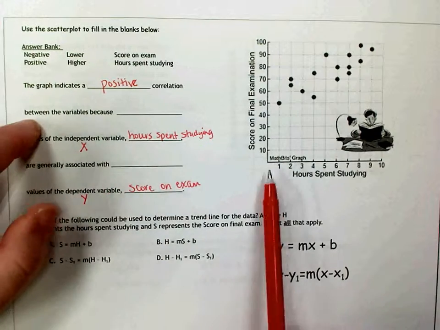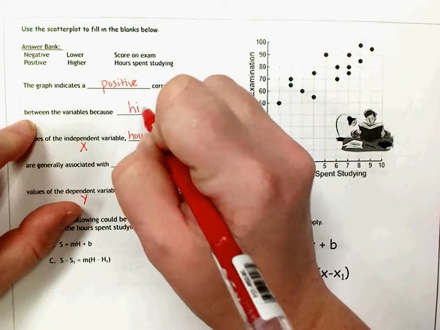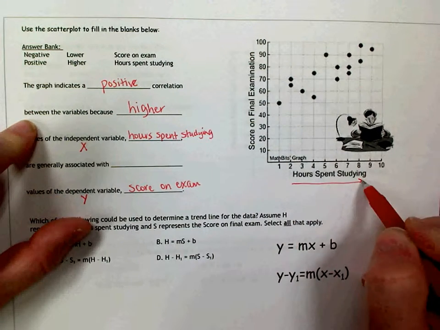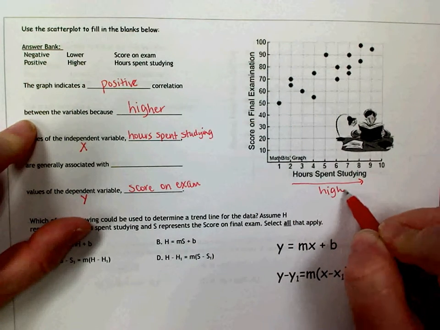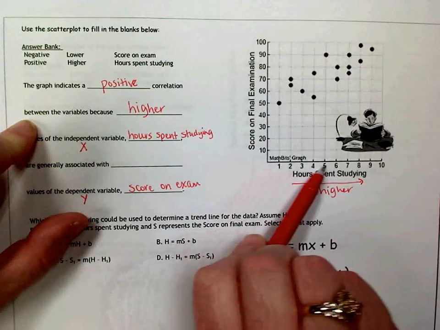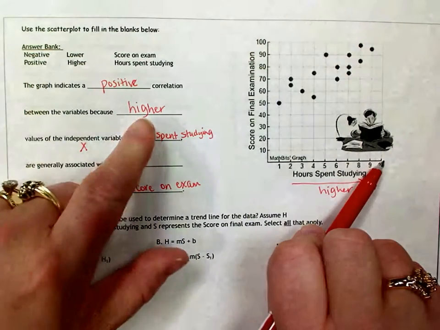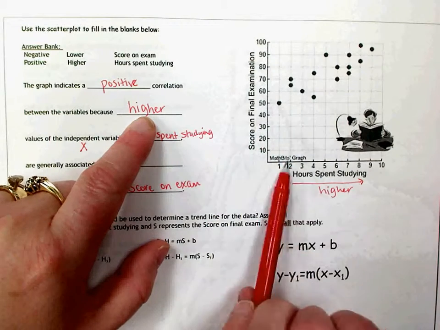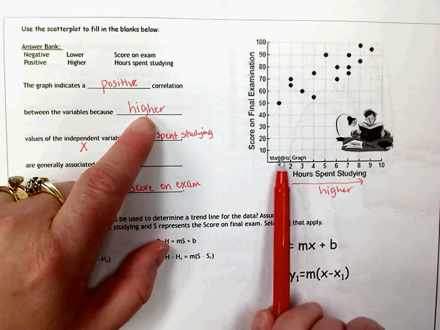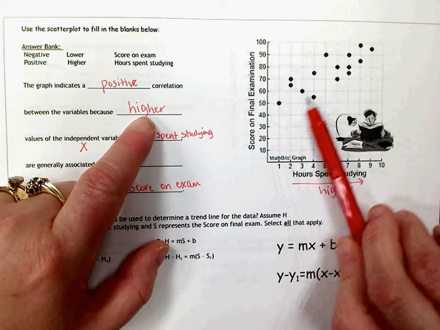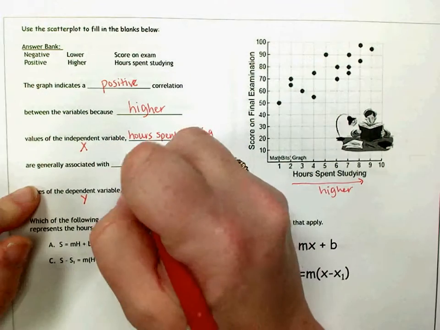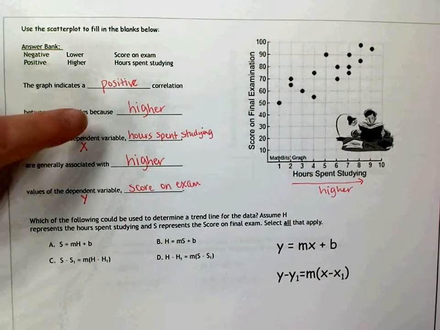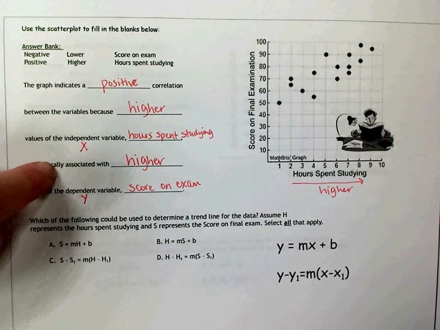So I always say higher on the first one, because I always read graphs from left to right. And so that means my x is getting to higher values. So as my hours spent studying is getting higher, what's happening to the scores on the exam? Well, they're also getting higher. As I go to the right on the graph, these are going up. So here I'm going to put higher as well. Higher x's give me higher y's.